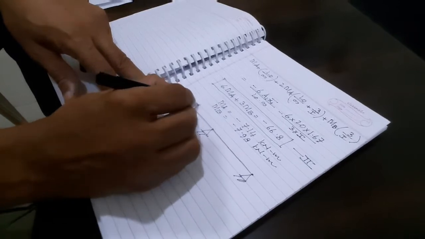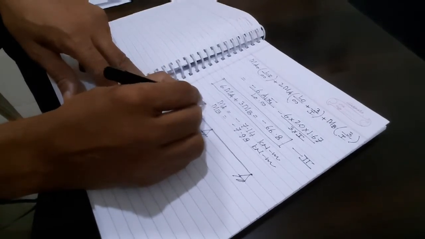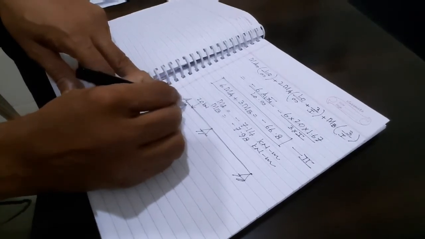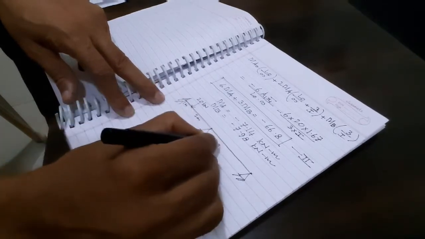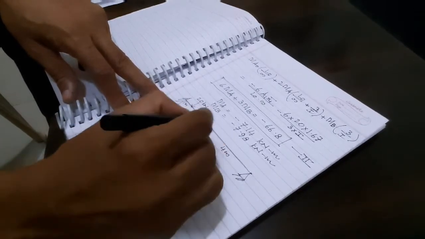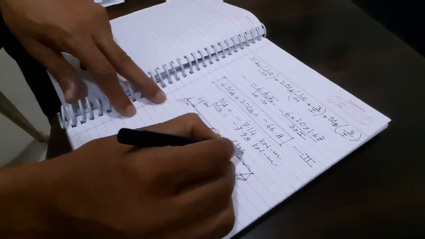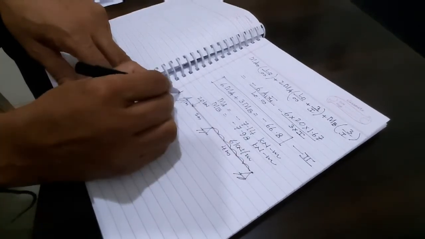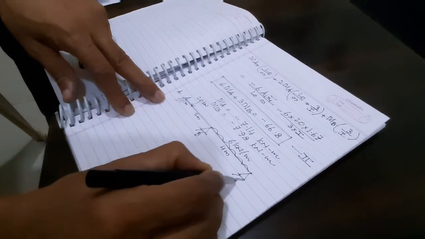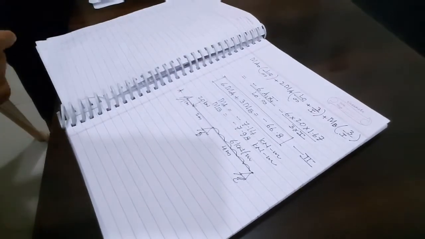AB was loaded with 20 kilonewton, which was acting at a distance 1 meter from left hand and 2 meter from right hand. This is 4 meters. This was 6 kilonewton per meter, AB and BC, and this was the case. And now I am just representing it.